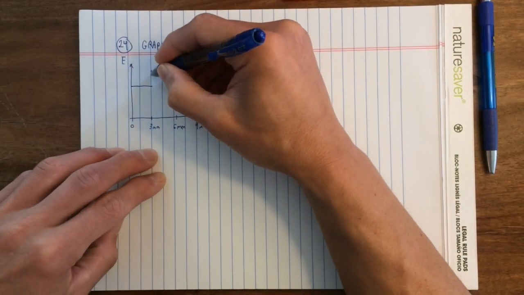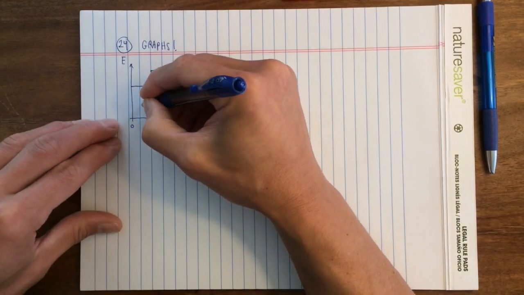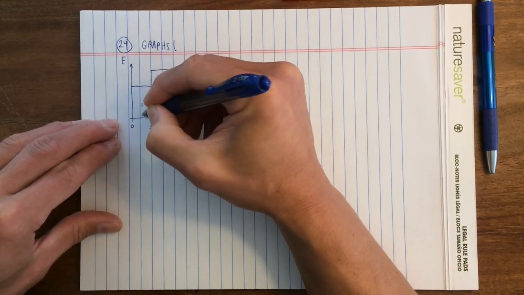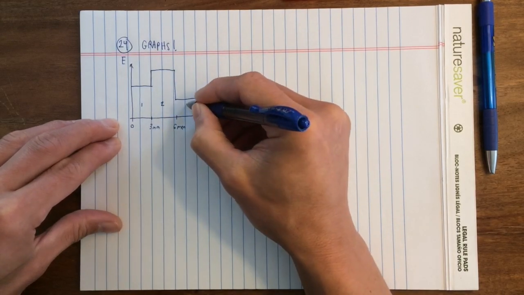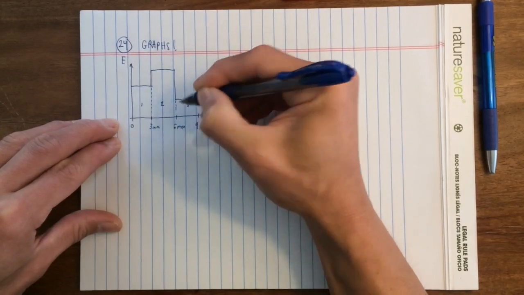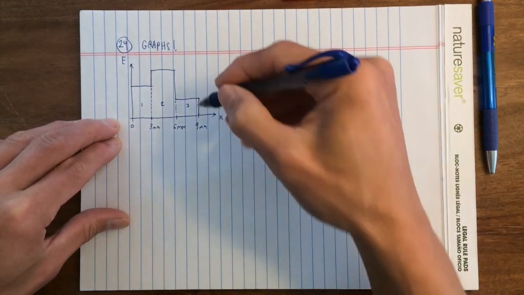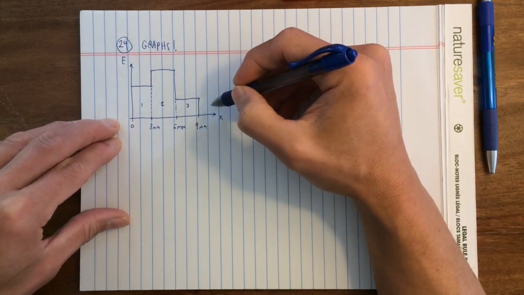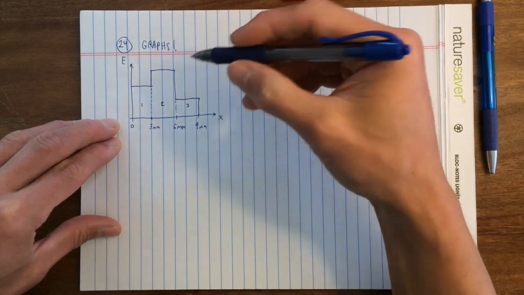So this is the graph picture, and it's split up into regions. So this is considered region number 1, and this is region number 2, and this is region number 3. So I'll just do little dotted lines to separate the regions. And it actually doesn't describe the electric field on the outside of 9 millimeters, but I'm just going to drop the line to 0.